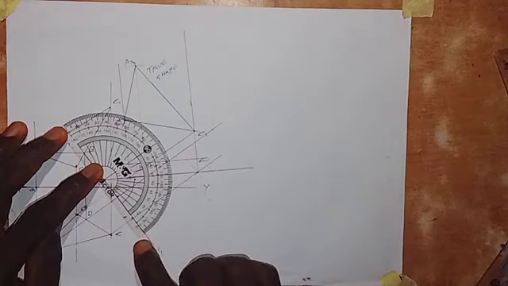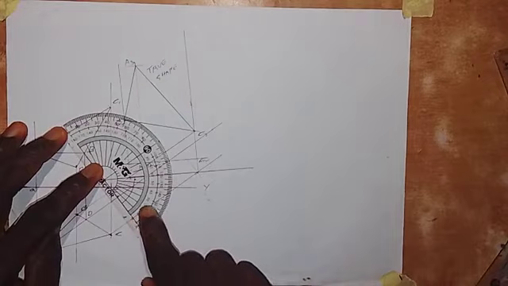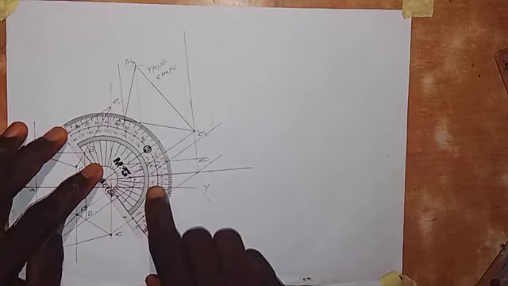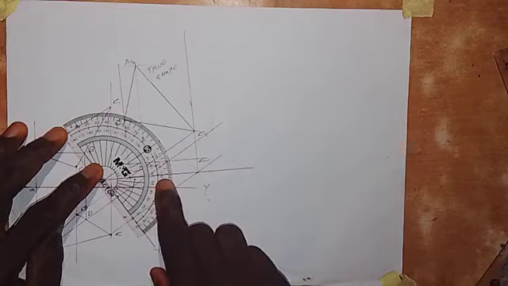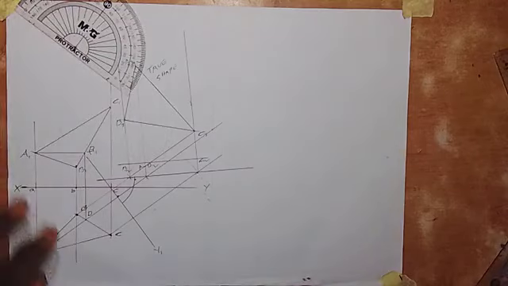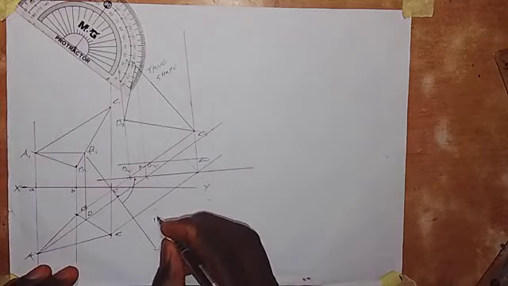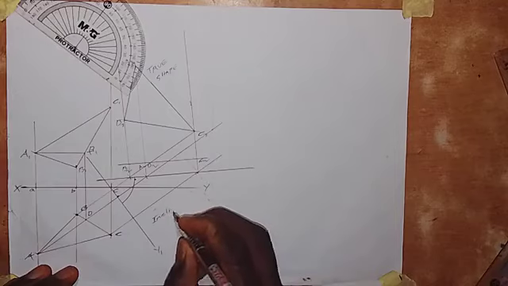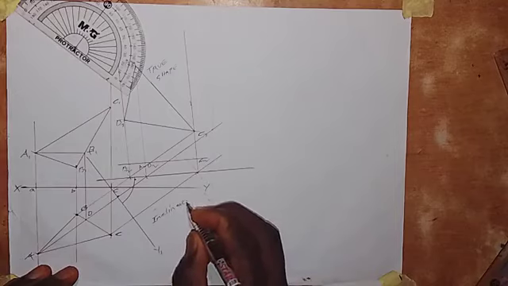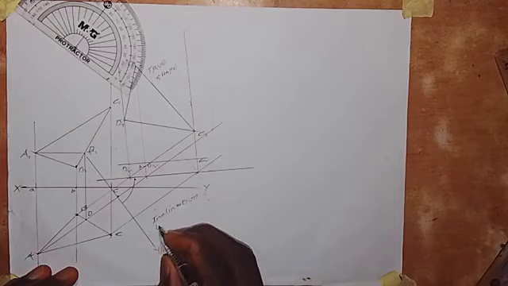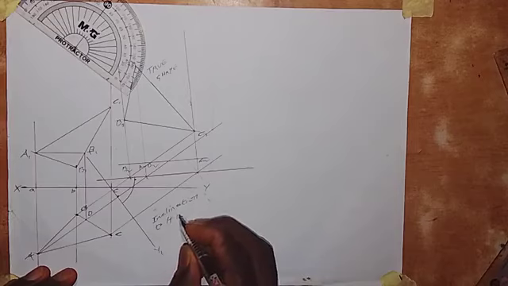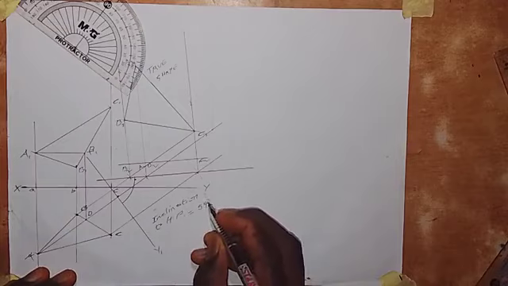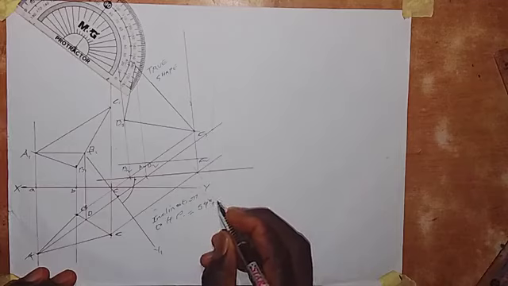So I'm going to read the angle. Looking at the angle here, this is 10, 20, 30, 40, then I have 50. So this angle is around 59 degrees, as you can see here. So I'm going to write the angle: inclination to HP is equal to 59 degrees, plus or minus 1 degree.